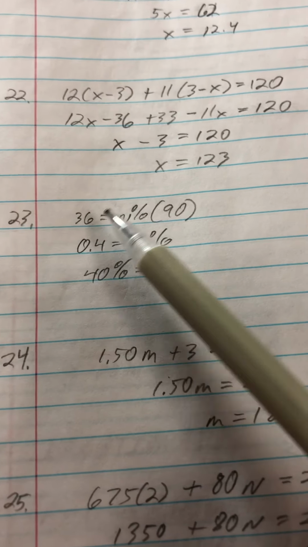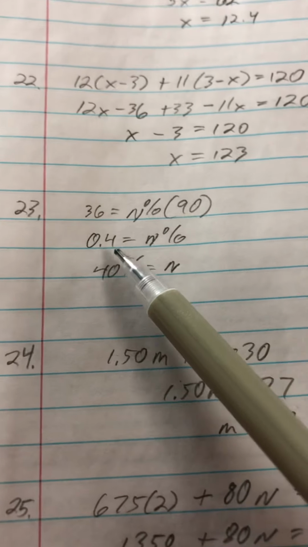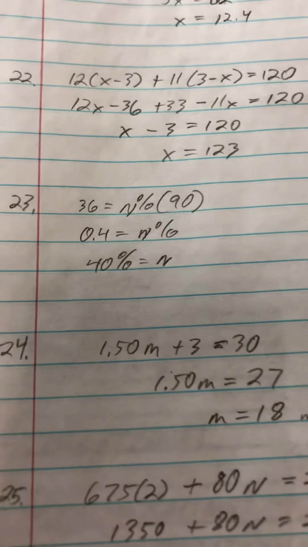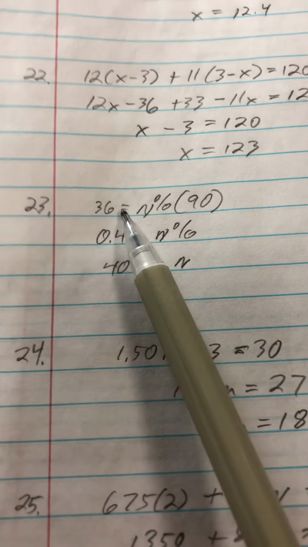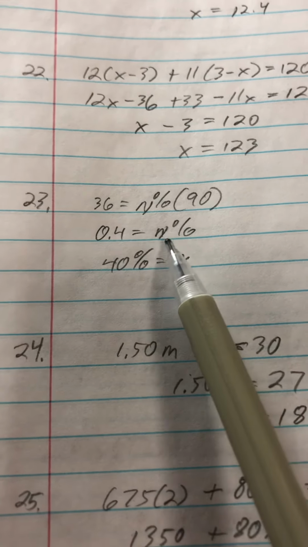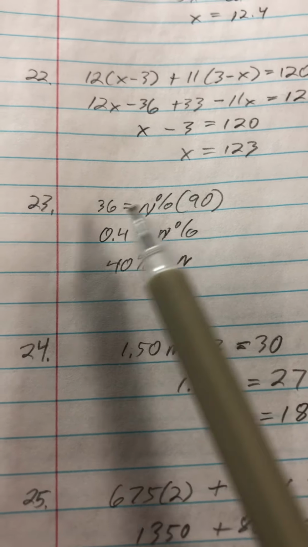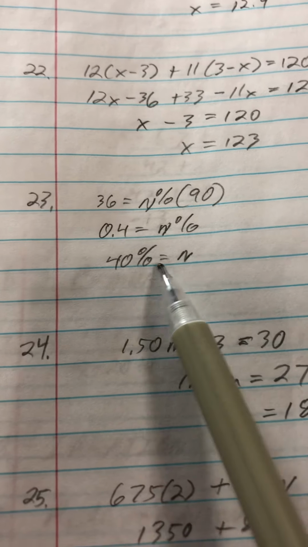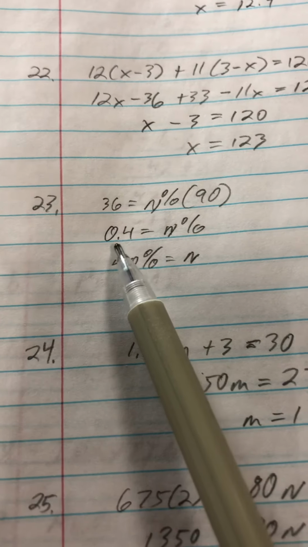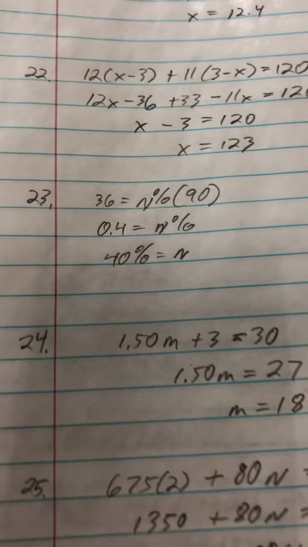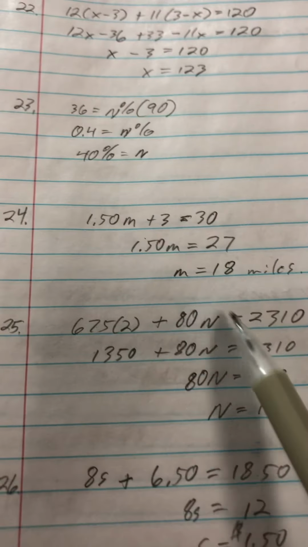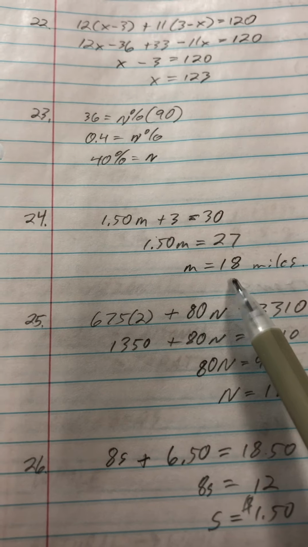So 36 is what percent of 90 is what I'm trying to say here, and it ends up being 40%. I just divided both sides by 90. I get 0.4. To change this into a percent, remember, move the decimal 2 places to the right.